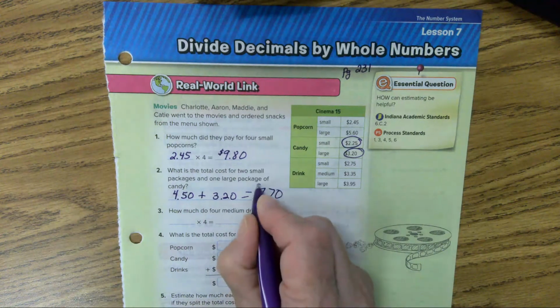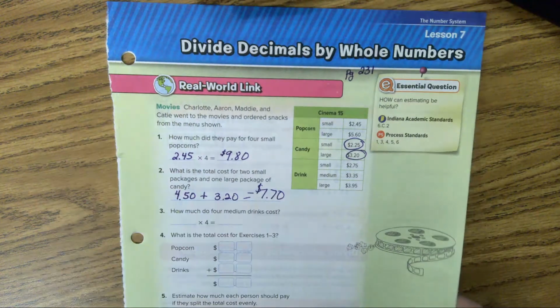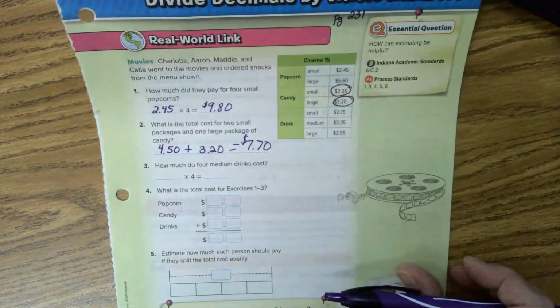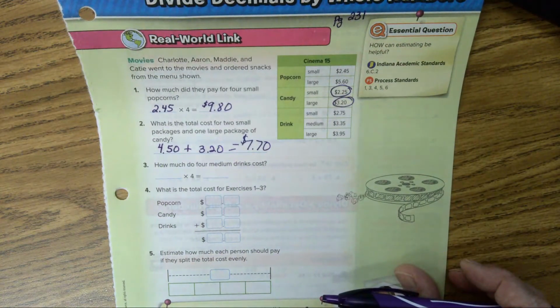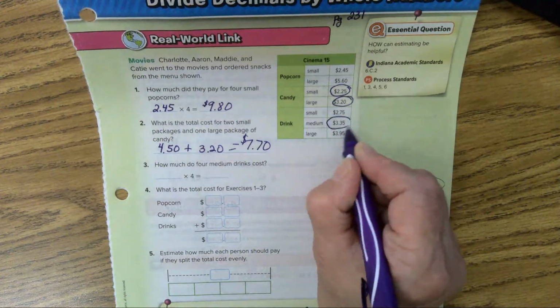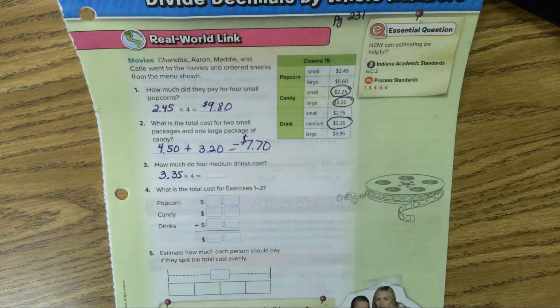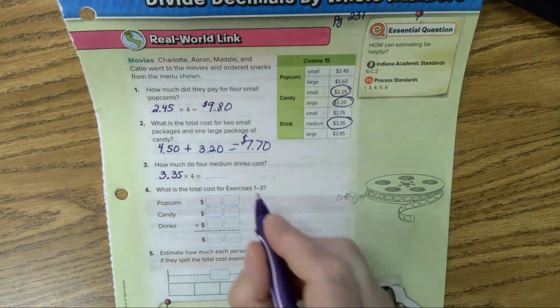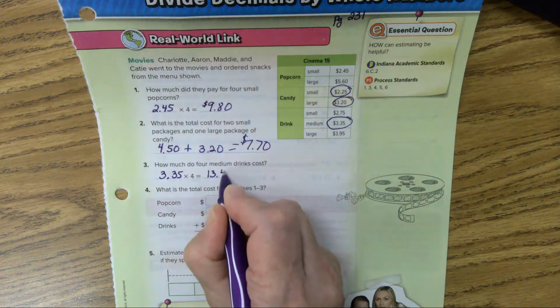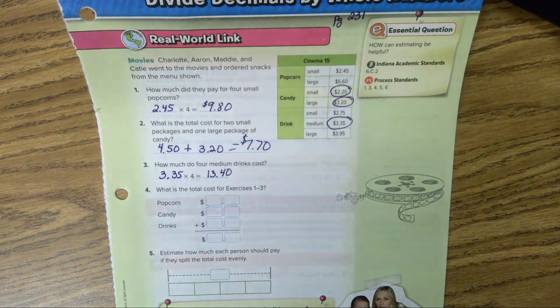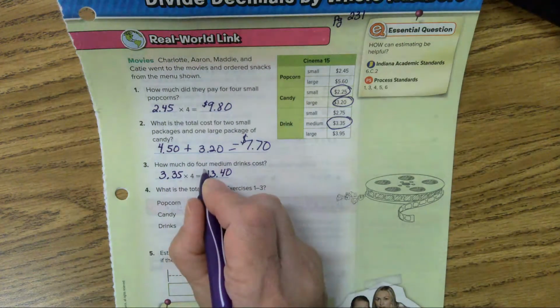$7.70. Now for question number 3, how much do 4 medium drinks cost? Medium drinks, $3.35, 3.35 times 4, and that gives you $13.40. Any questions? Put the dollar sign in there.